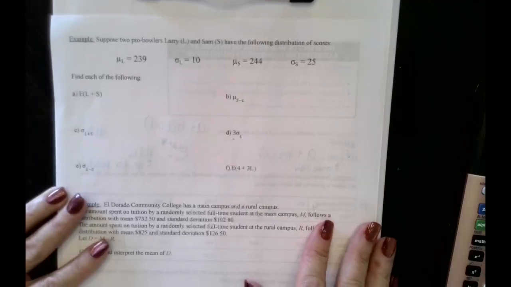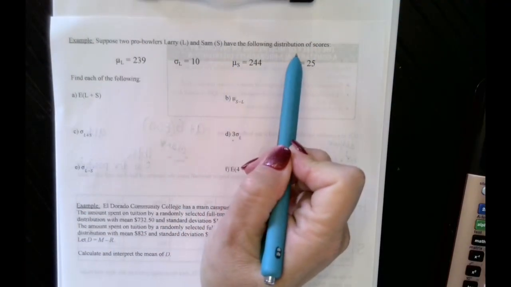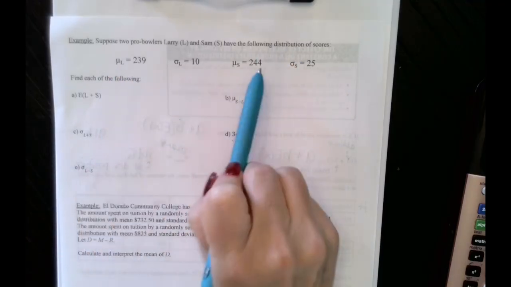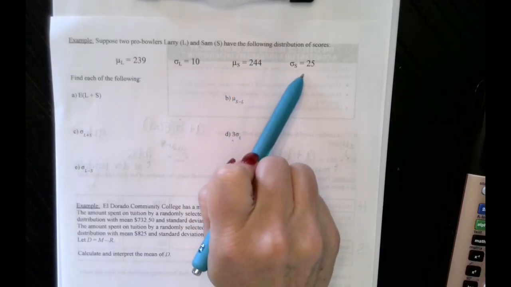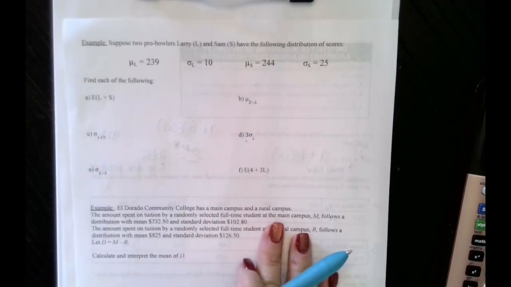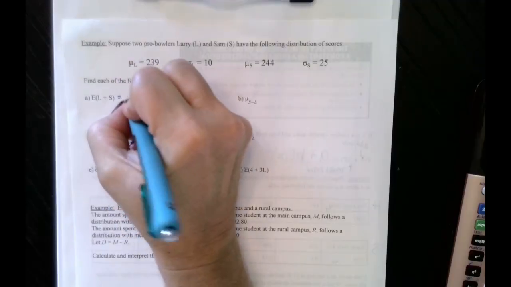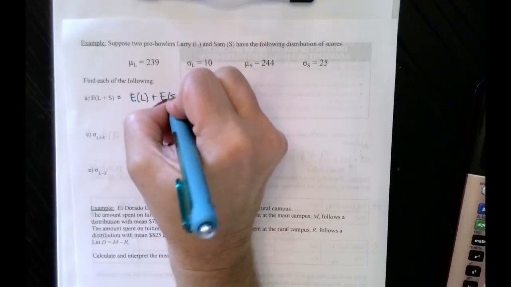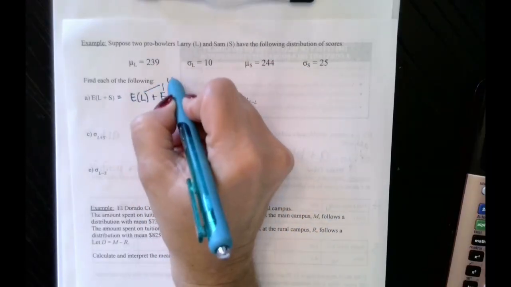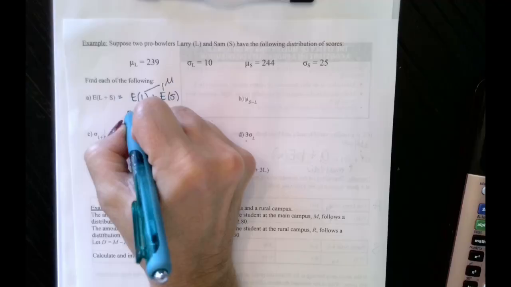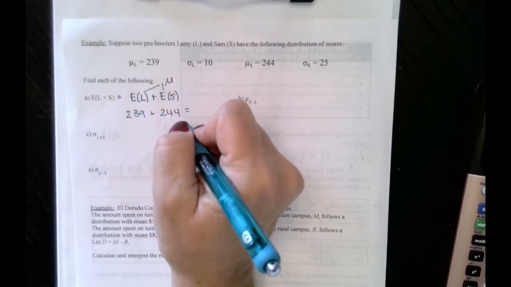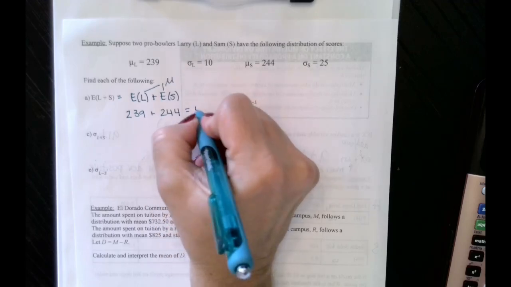All right, so here's what we have. It says, suppose two pro bowlers, Larry and Sam, have the following distribution of scores. So here's Larry's average, his standard deviation per game. Here's Sam and his standard deviation. So we want to find each of the following. So what this looks like is the expected value of Larry plus the expected value of Sam. And remember, these are our means. So what we have is just 239 plus 244, and that would be 483.